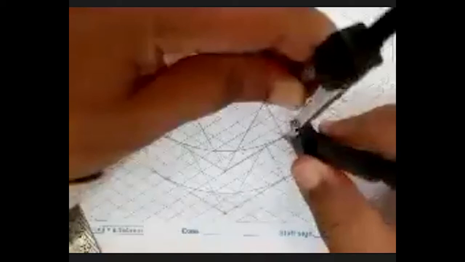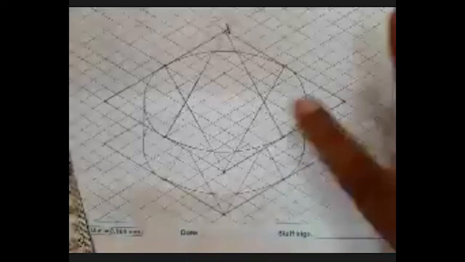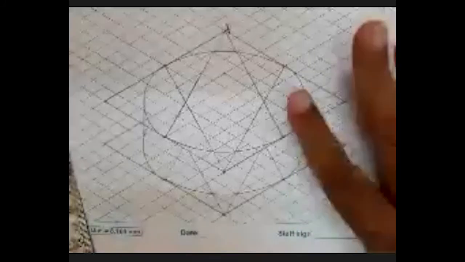Then I'm going to draw the tangent here. So now I have completed a cylindrical slab.